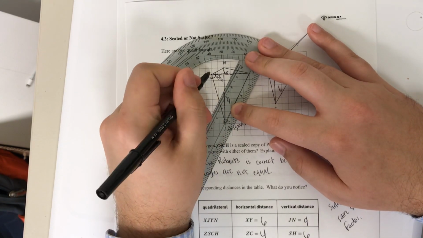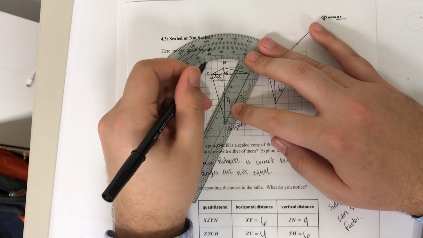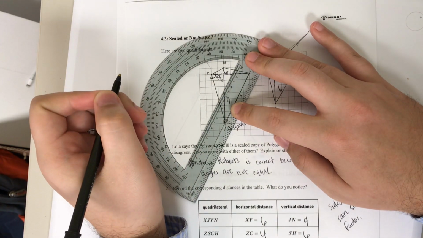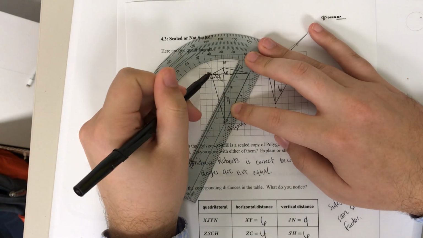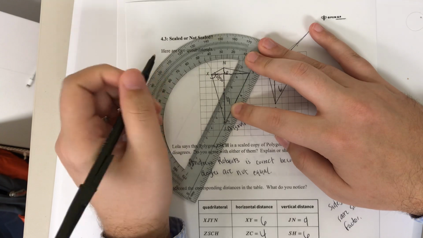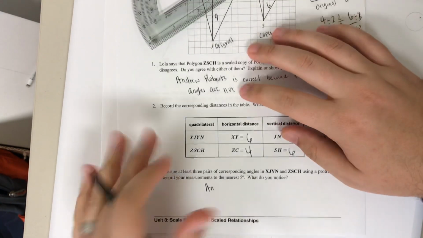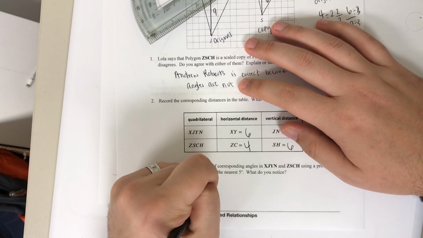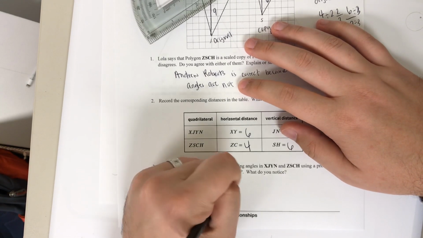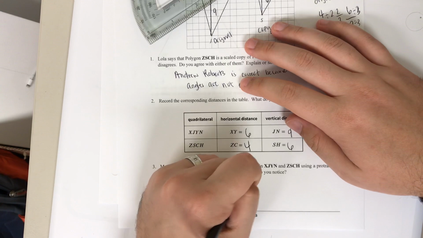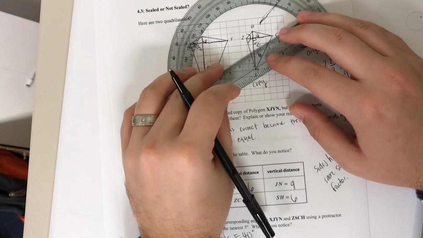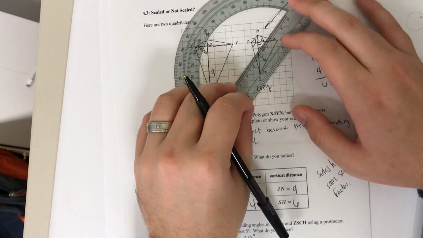That angle goes up like that. That looks like it's 45 degrees, or could be 40 degrees. So angle J equals 40 degrees. And then the corresponding one for that would be S.